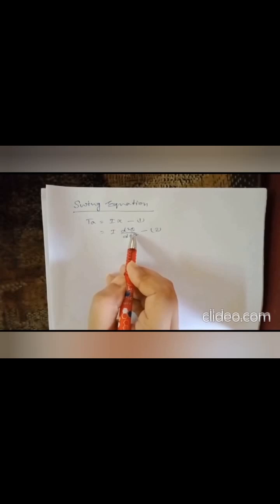Swing equation. The behavior of a synchronous machine during the transient period is described by the swing equation. Now the torque is given by T equals I into alpha. So you can write I d2 theta by dt square. Now I is the moment of inertia in kg meter square and alpha is the angular acceleration in rad per second square. And theta is the angular position of the rotor in radians at any instant of time, and t is the time in seconds.